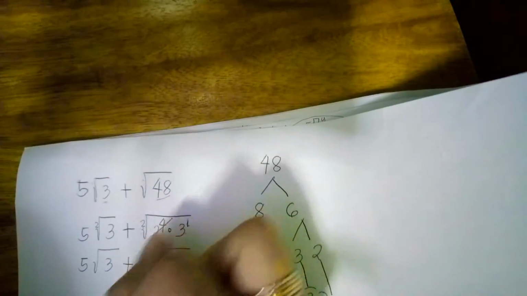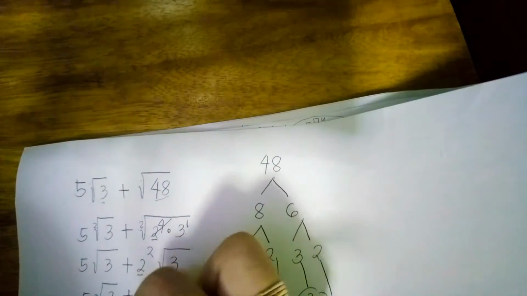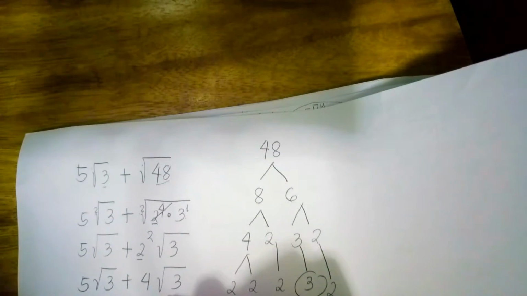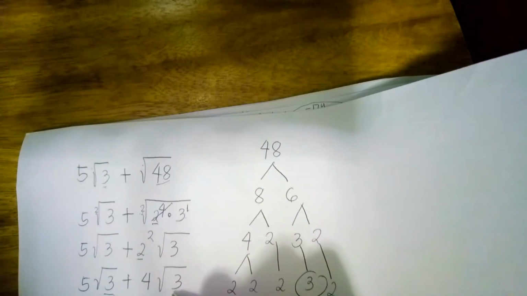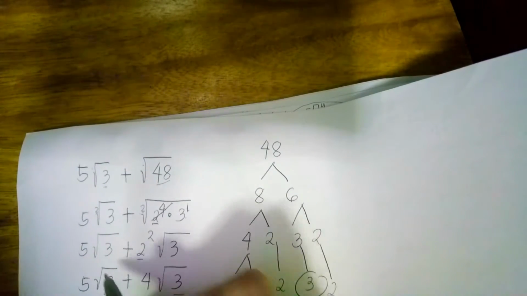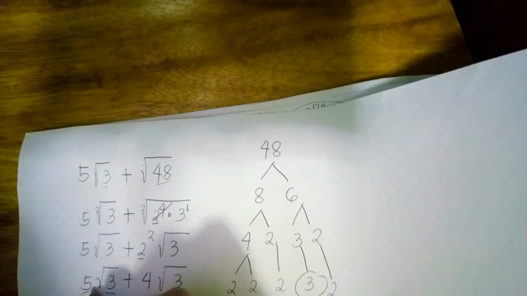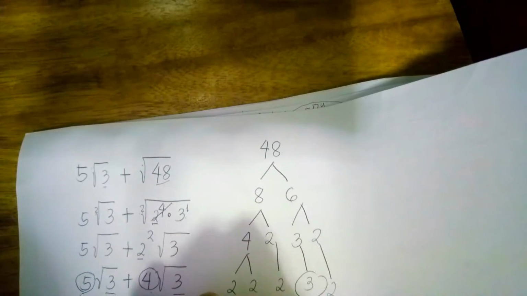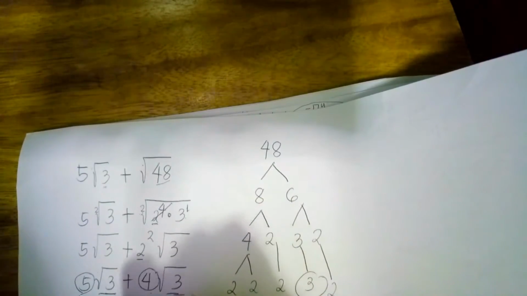2 squared can still be simplified, so you have 4 square root of 3. Now this time they are like radicals, because we have the same radicand, or the same base, and the same index 2. You can now add 5 and 4. So 5 plus 4 is 9. Then copy square root of 3. So this is now your final answer. Okay?